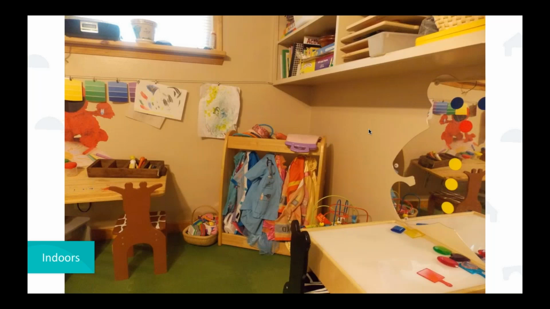Dress up area. Everybody has one of those, right? And it's another area where you can see a work table and being able to display their artwork again on the wall. The thing that I love about family childcare is that because it is in a home, you have ease of displaying artwork and displaying things at child level.